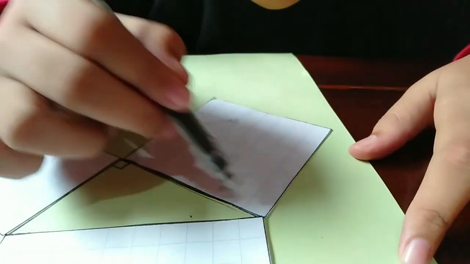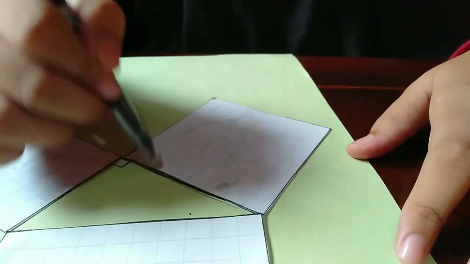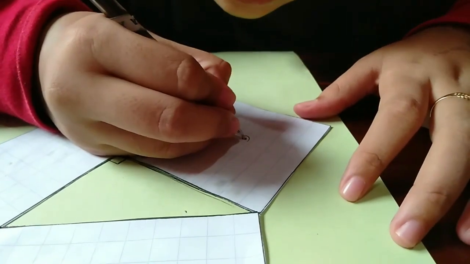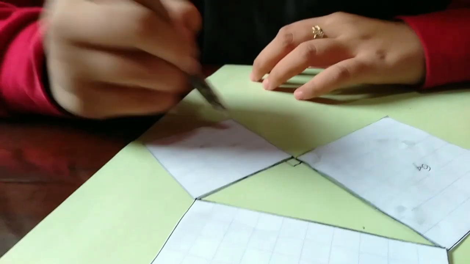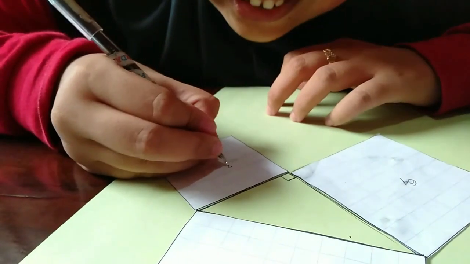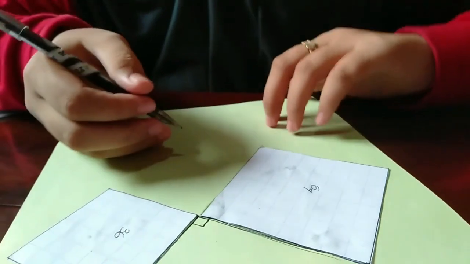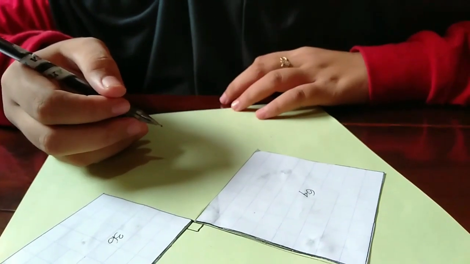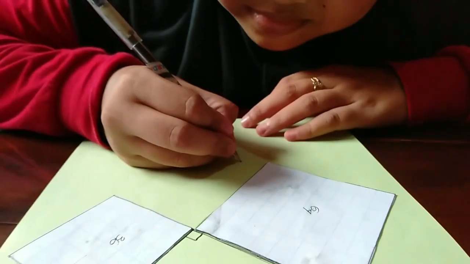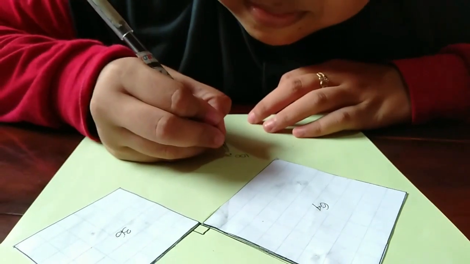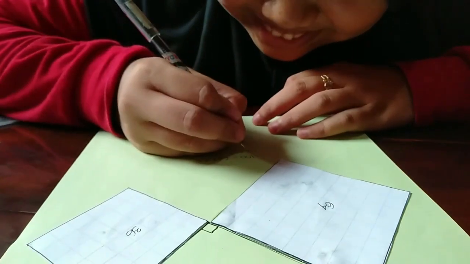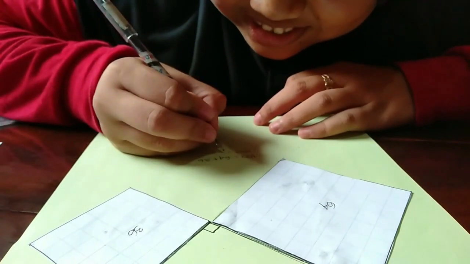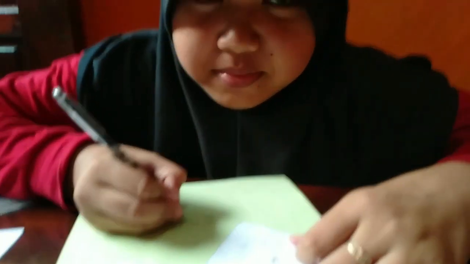One hundred. 64. 36. Is the largest square area equal to the sum of the two small square areas? 100 is equal to 64 plus 36. Yes, Sam.